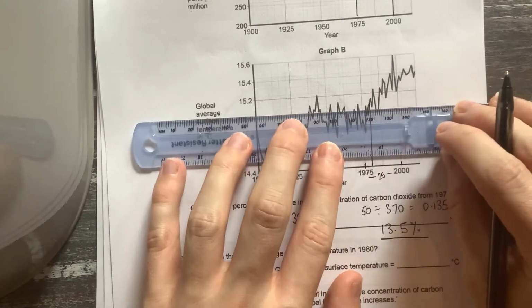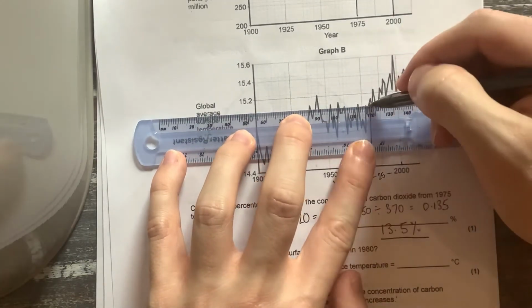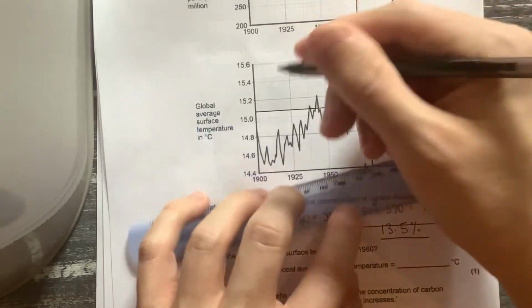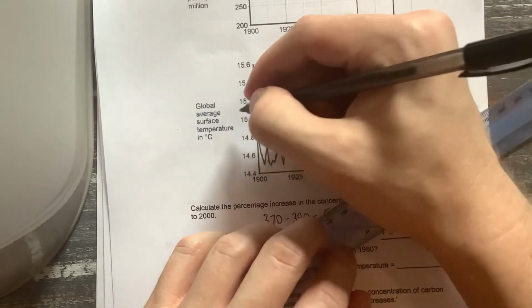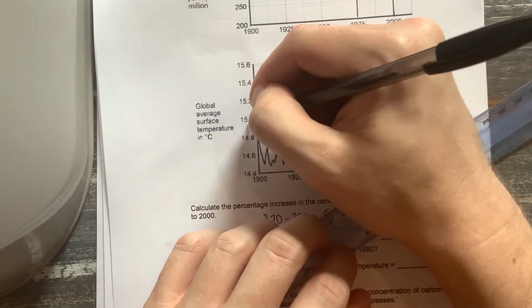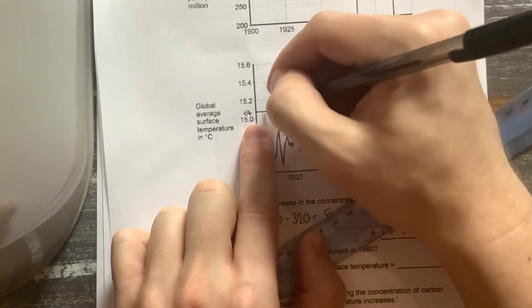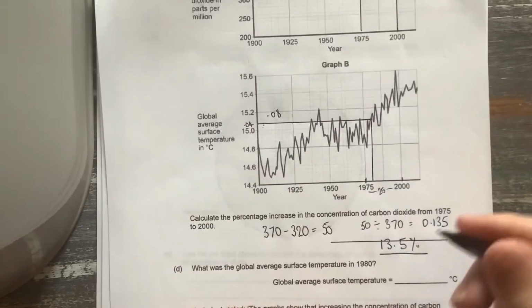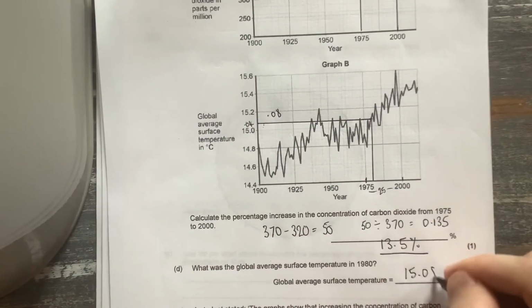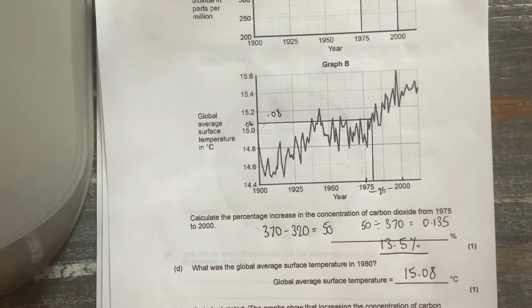And then if we go across the y-axis, each of these has a value of 0.04, and you've got 2 boxes up, so that's 0.08. So the answer is 15.08 degrees C.